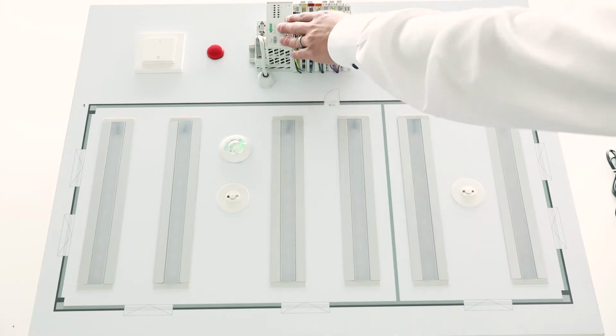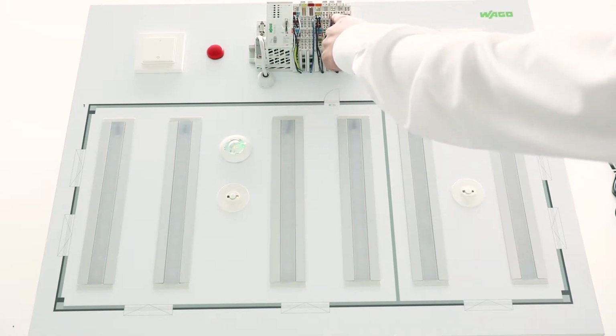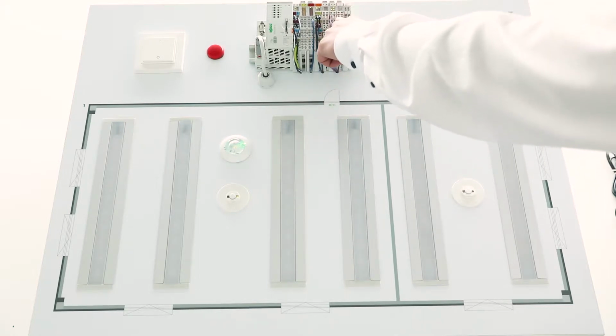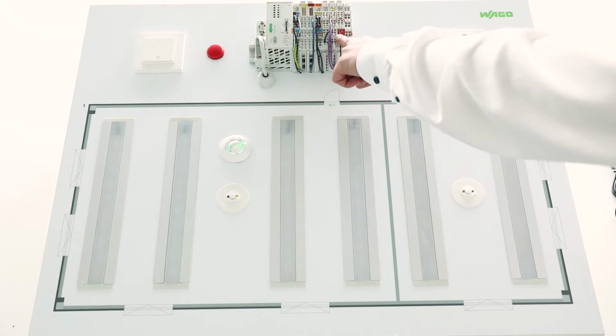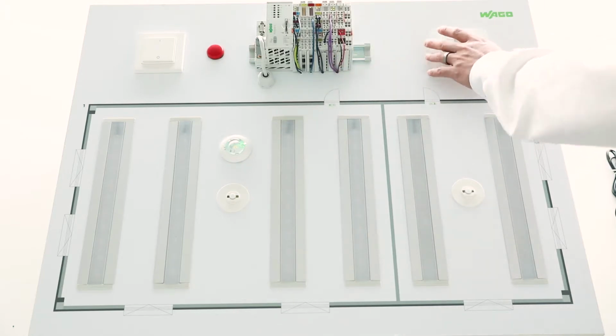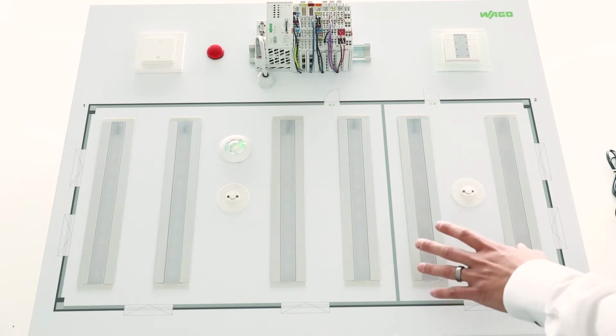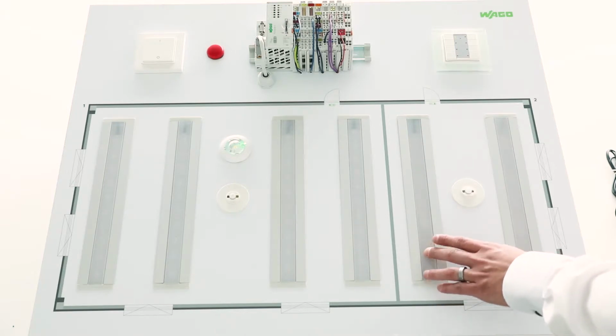We have here the application controller. Here we will find also a DALI multi-master module where the lamps are connected, and a KNX TP1 module where the KNX power supply and the KNX push button is connected. You see here the small room, I called it laboratory, with two tunable white DALI lamps.